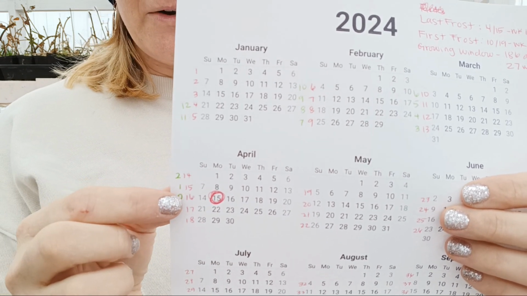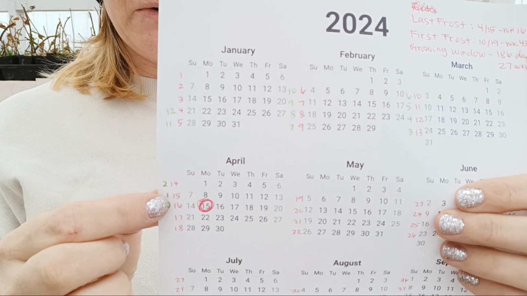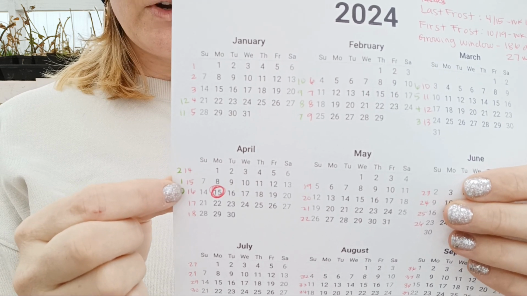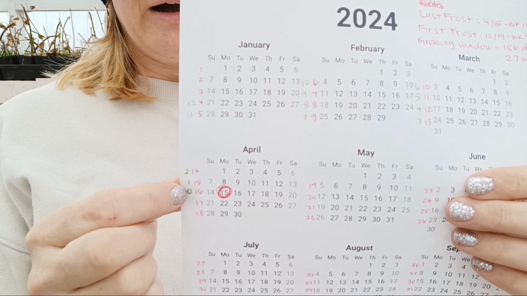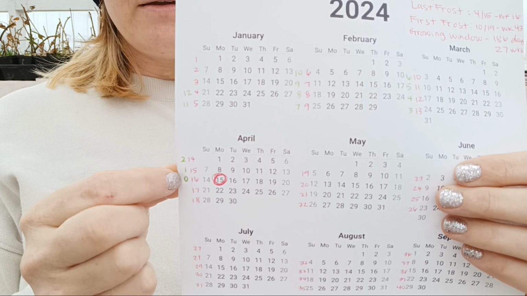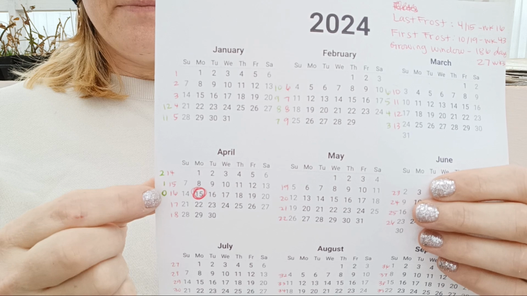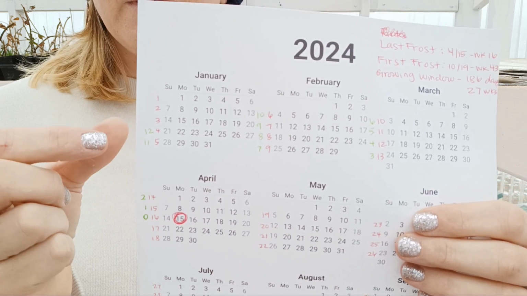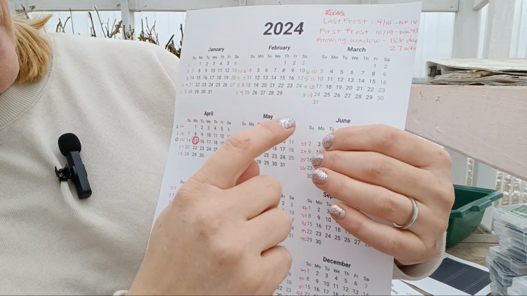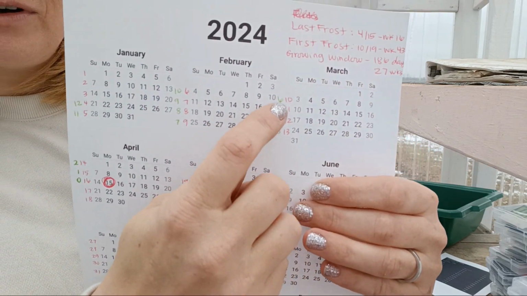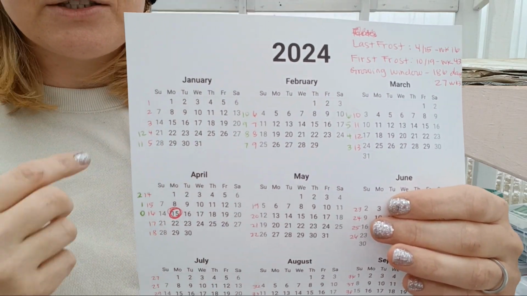Okay. Now in green, I've put 0. So this is the first week that I can transplant out or start direct sowing my tender annuals. Okay, this is 0. And I want you to write backwards 1, 2, and then here 3, 4, 5, 6, 7, 8, 9, 10, all the way to 12.